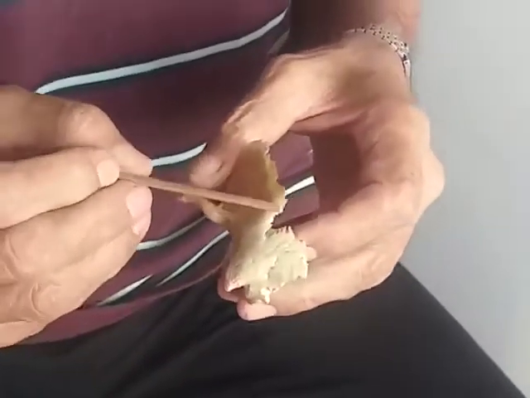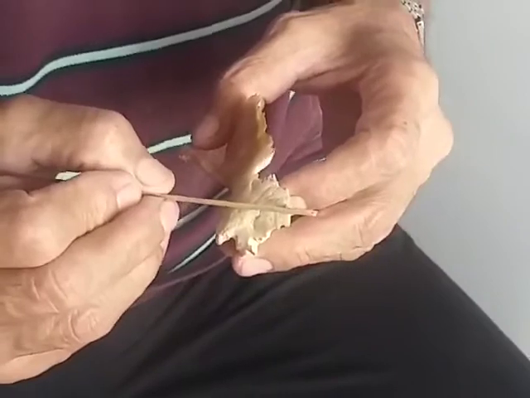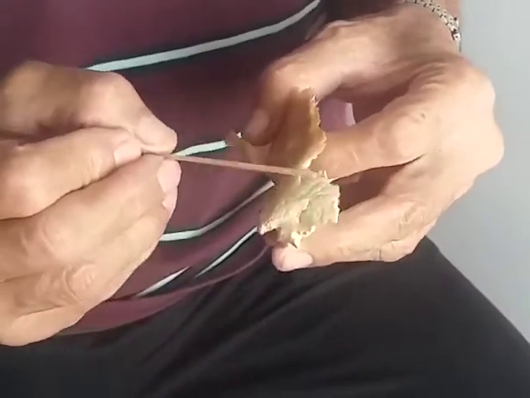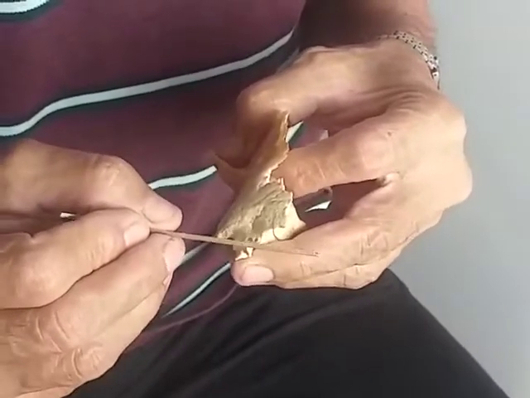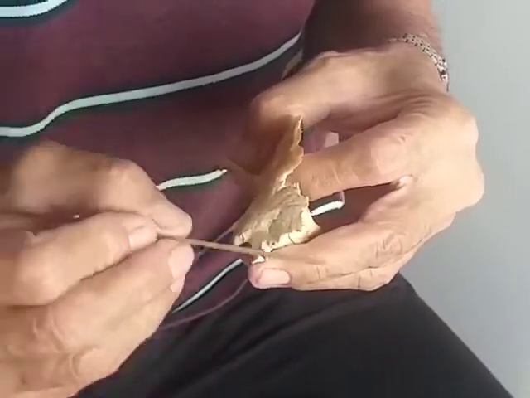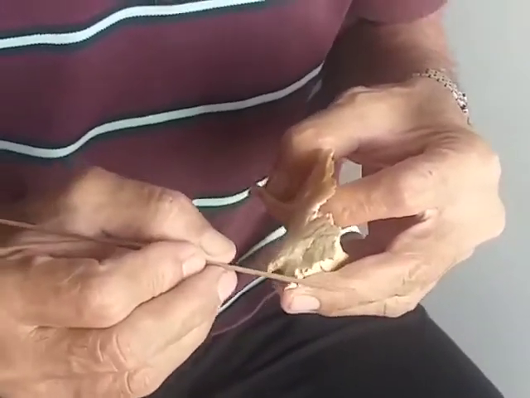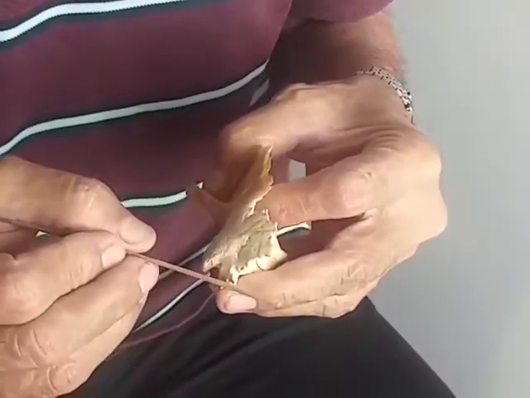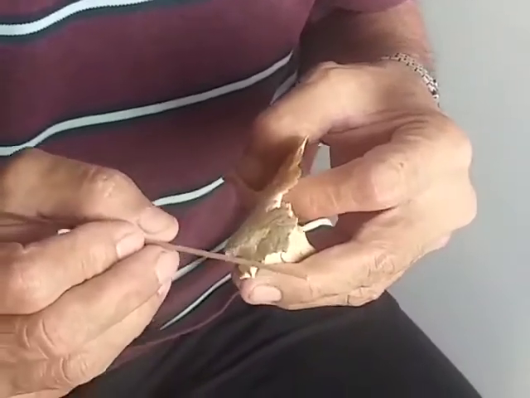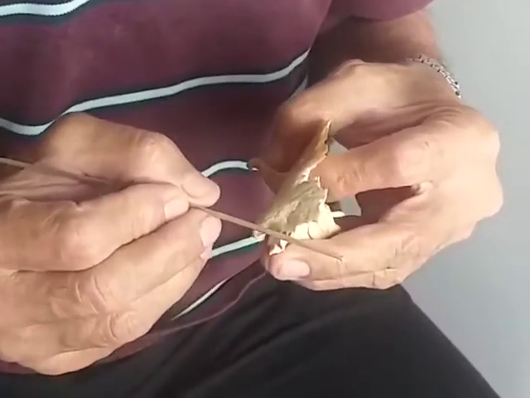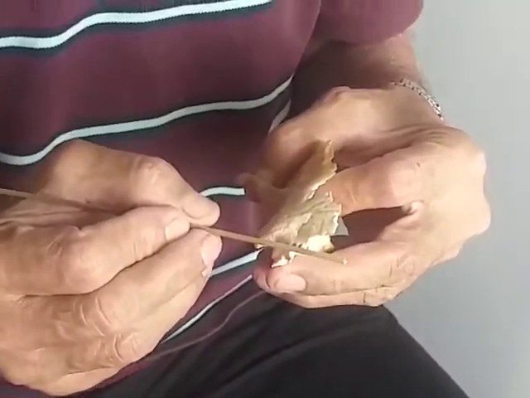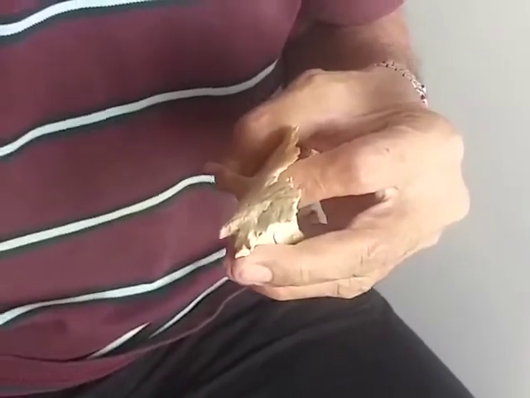Now the two borders. This is the upper or superior border. It articulates with the parietal bone, and this is the posterior border. This posterior border articulates with the occipital bone. Which part? The squamous part of the occipital bone. This is all about the mastoid part of the temporal bone.